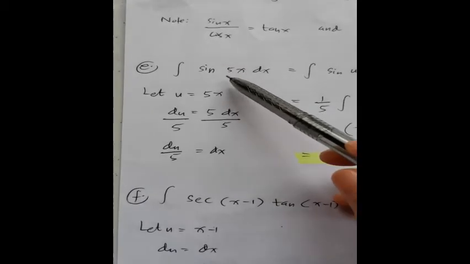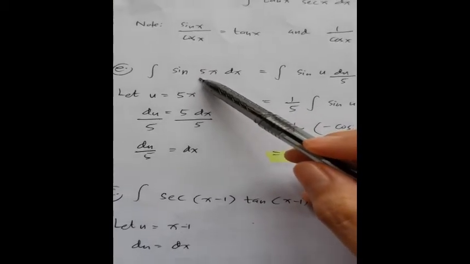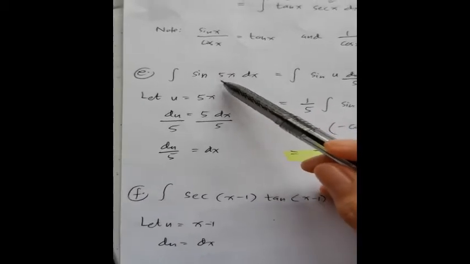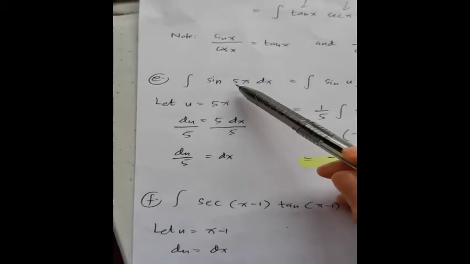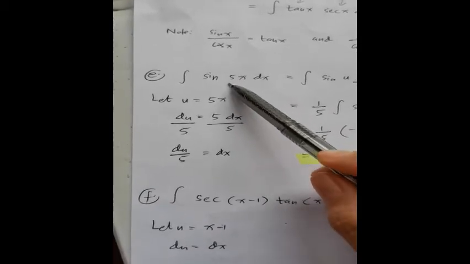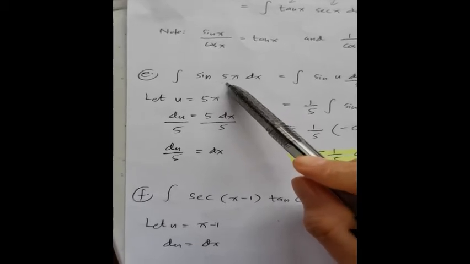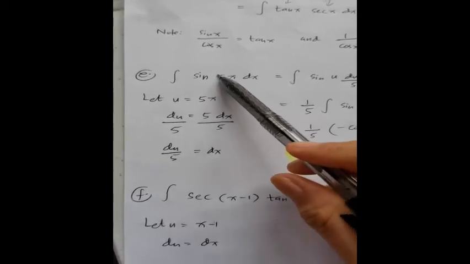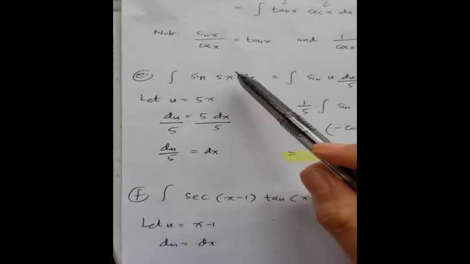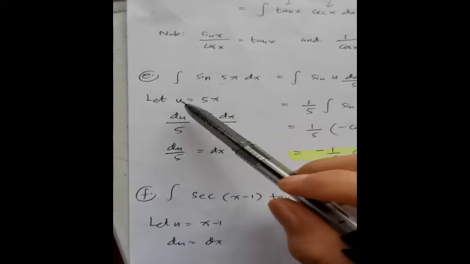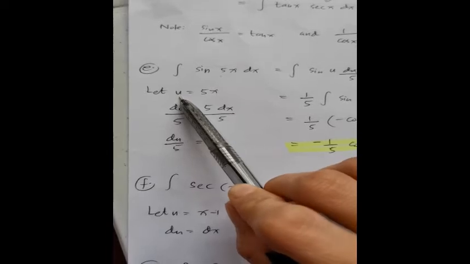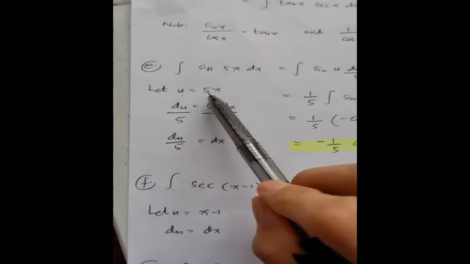Since ang constant dito is not equal to 1 man, that is equal to 5. So, ibig sabihin nun, basta lagi, ang gagamitin ninyo ay yung chain rule. Okay, so basta ang angle natin hindi na siya equal sa 1, ililet ninyo yan as your variable u. So, let u is equal to 5x.